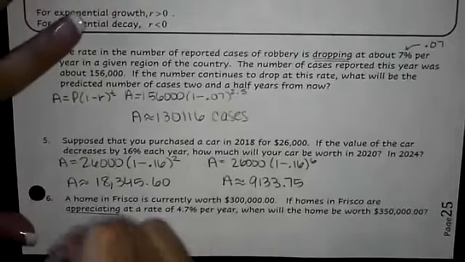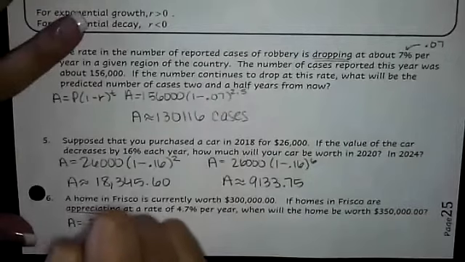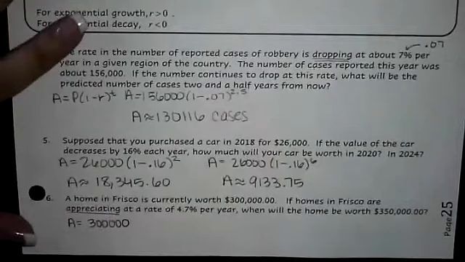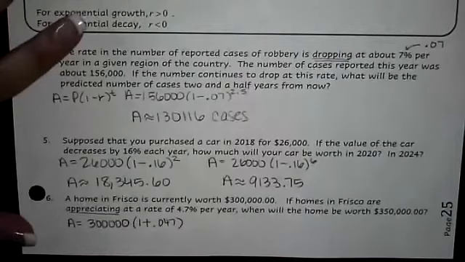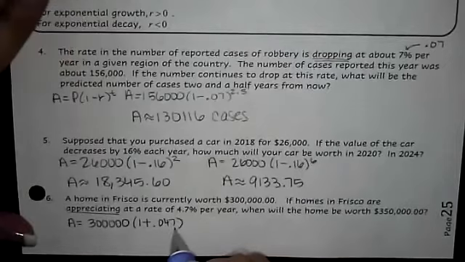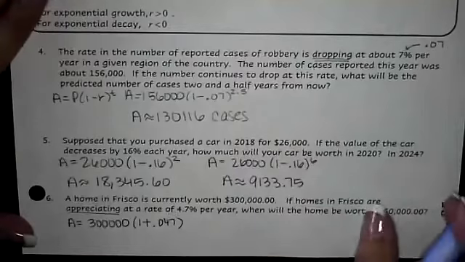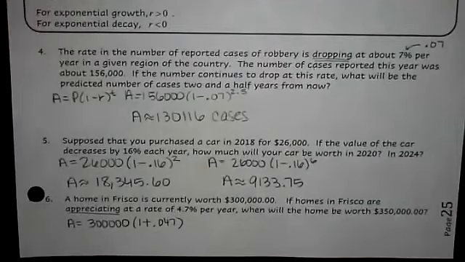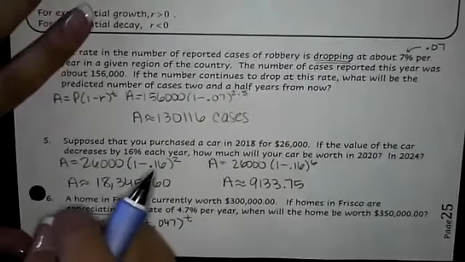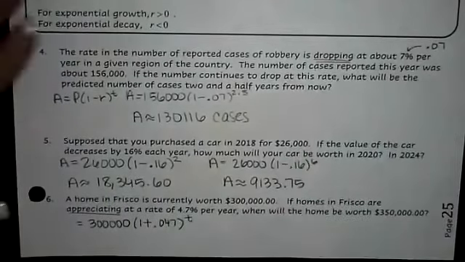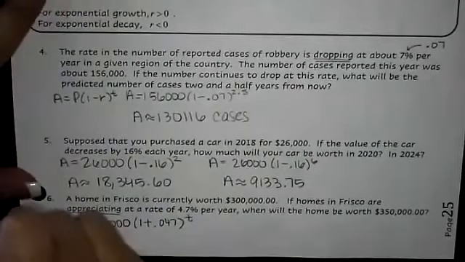So we're going to set this up here with our initial amount of $300,000. It is going up, so we're going to do 1 plus 0.047. Notice what I did there with that decimal. I moved the decimal over 2 places, so that's 0.047. A lot of students mess that one up because that 4.7 kind of tricks them. You still want to move the decimal over 2 places to change it to a decimal. We don't know the amount of time here, so t is actually my variable in this one. In the amount, I want what I'm looking for, which is 350,000.